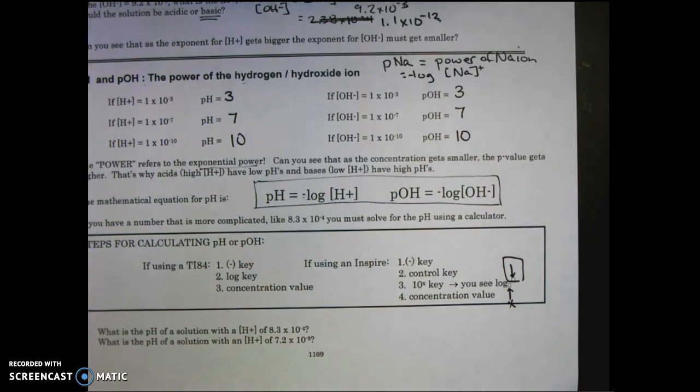Practice with these two for me. If the H plus concentration is 8.3 times 10 to the negative 4, what is the pH value? So negative log of the concentration. And I just put it in my calculator wrong. 8.3, sorry, I'm being a little inept today.